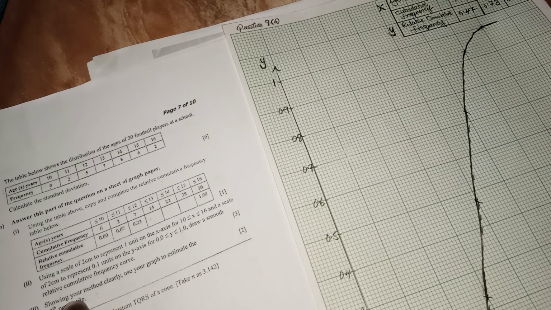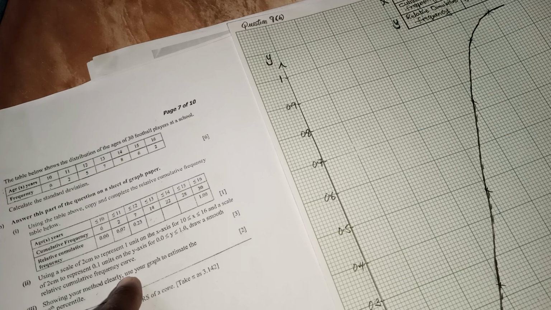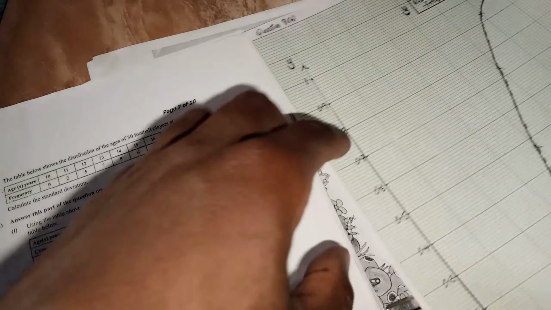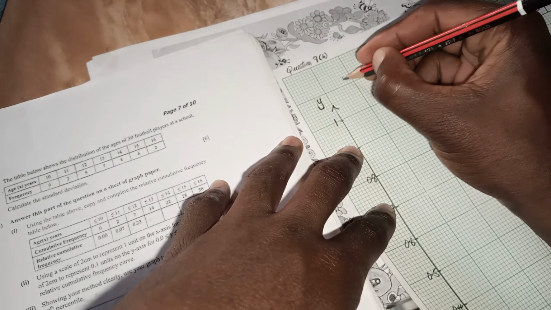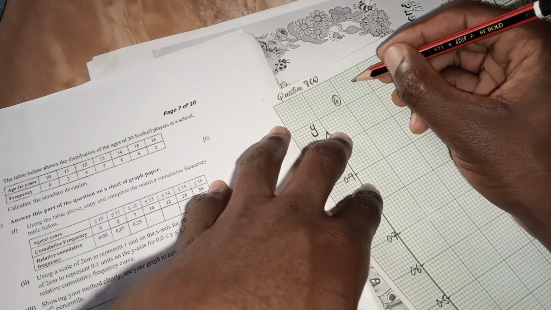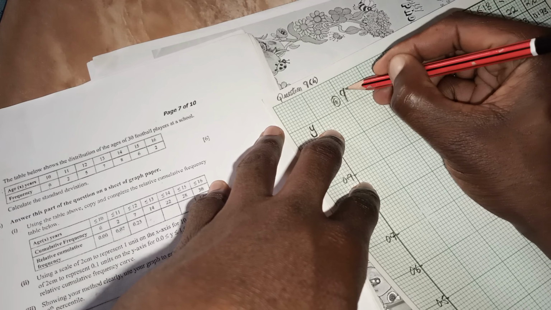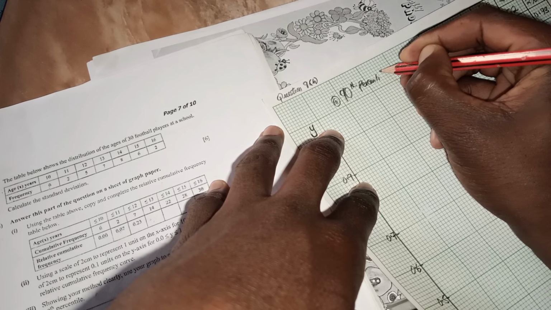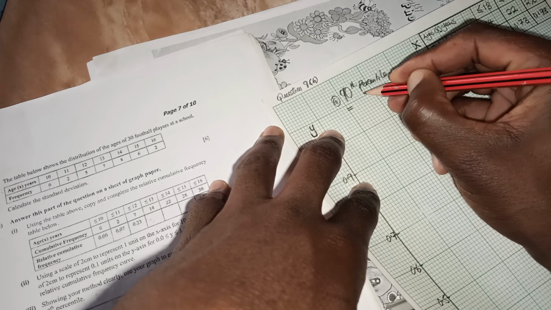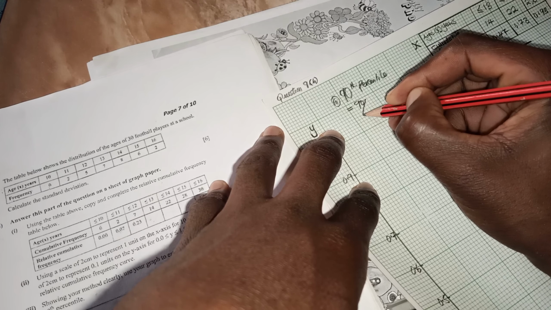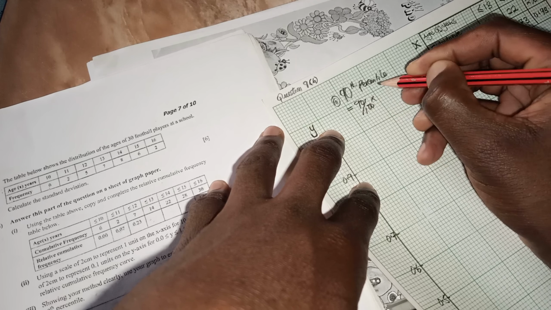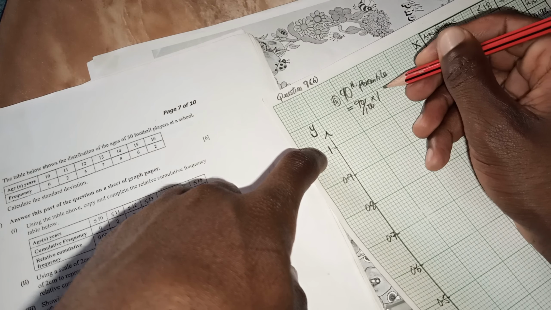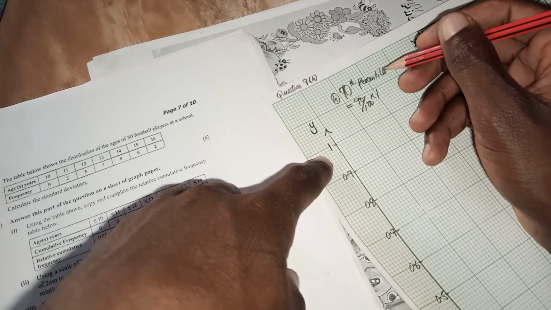The next question: showing your method clearly, use your graph to estimate the 90th percentile. So that is our number 3. To find the 90th percentile, the formula is 90 over 100 times the last number on the y-axis. So we take the last number on the y-axis.